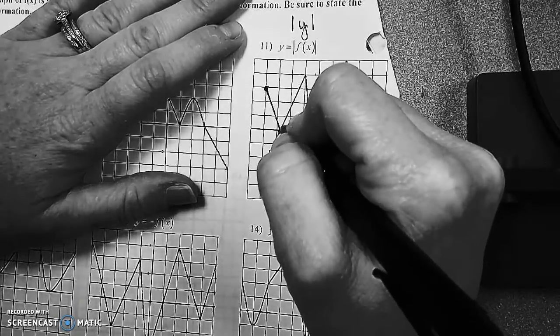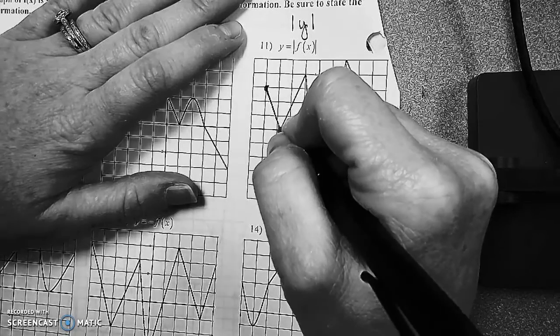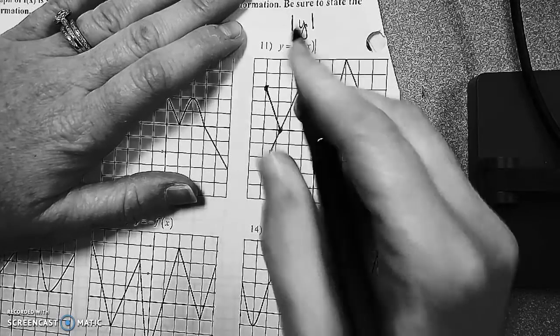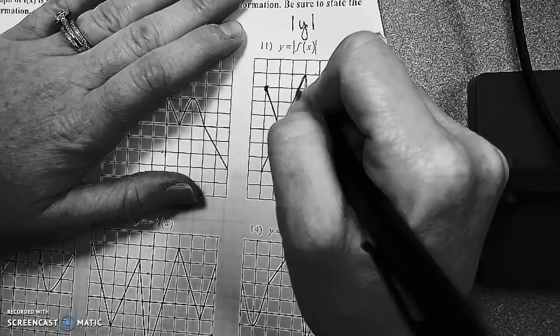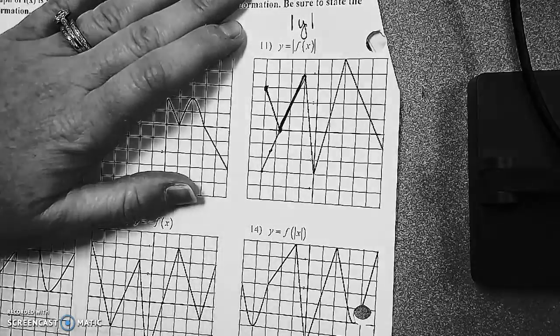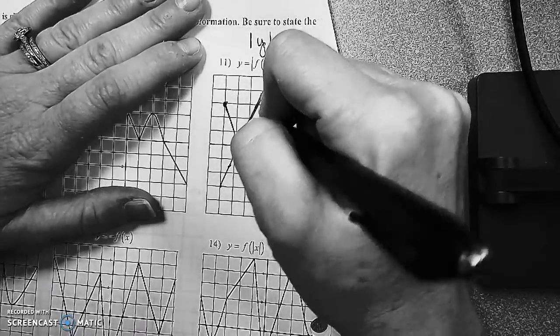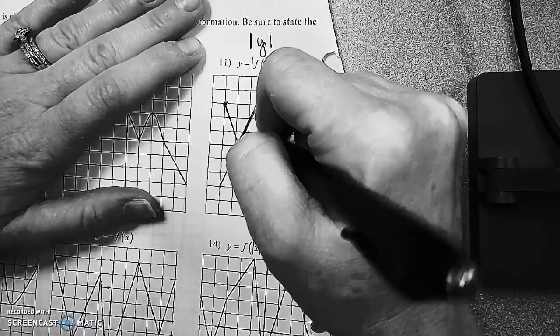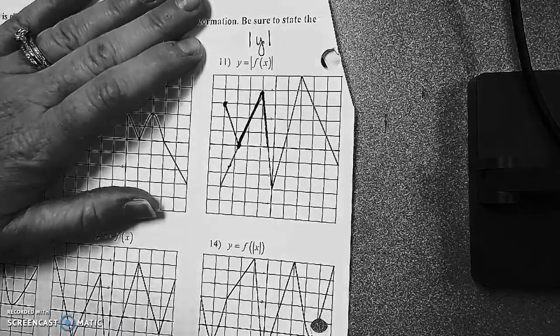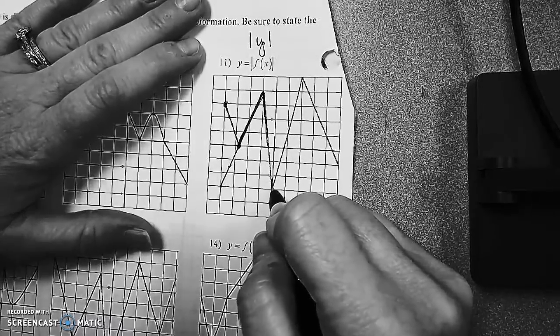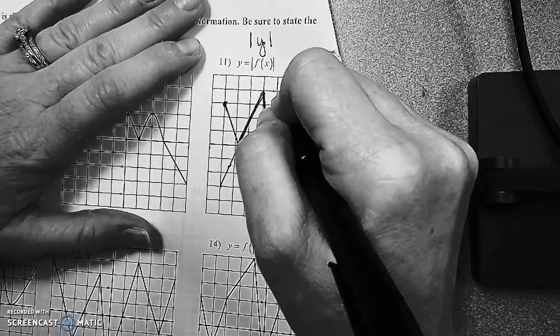As I look at this next section of the graph, all of these y values are already positive, so they'll stay that when you take the absolute value of them. Same thing's true here. All of these are positive. They stay positive, so those stay the same. Here we have -3. The absolute value of -3 is +3.